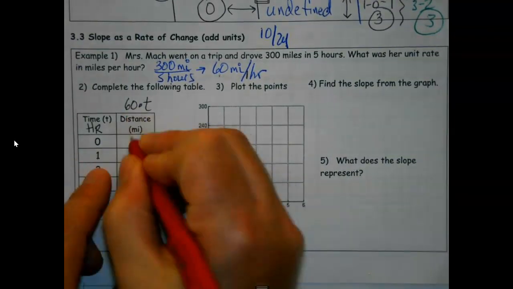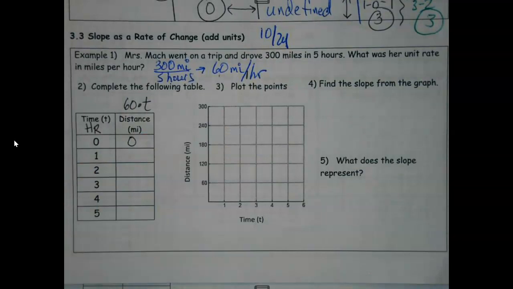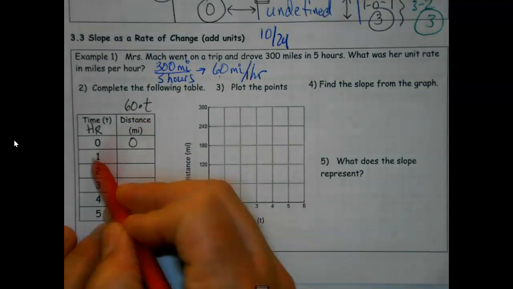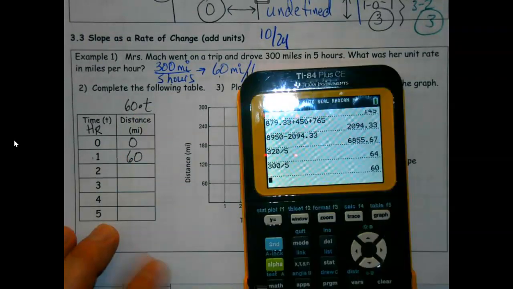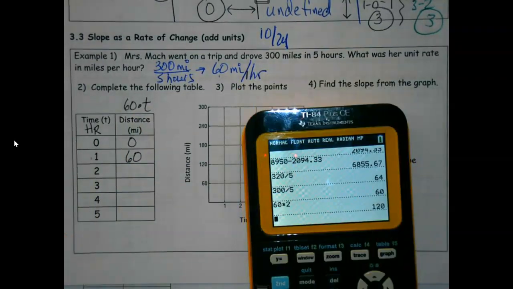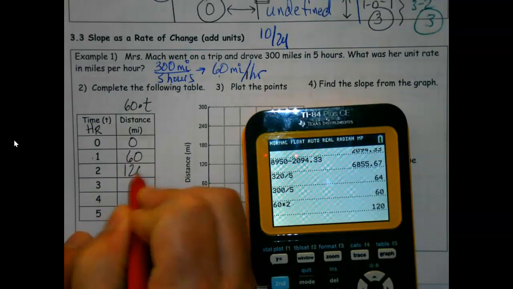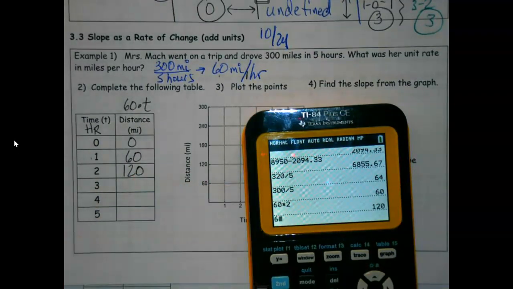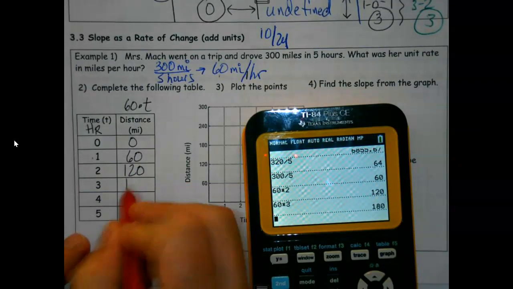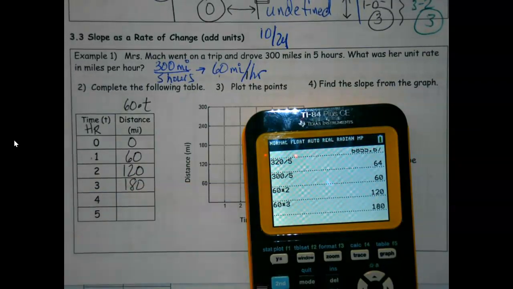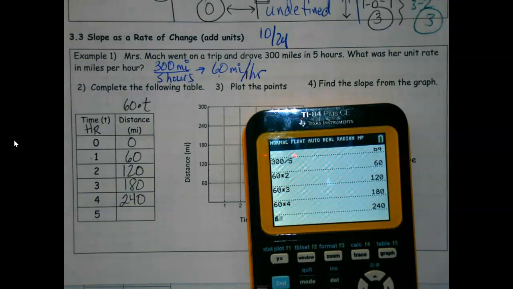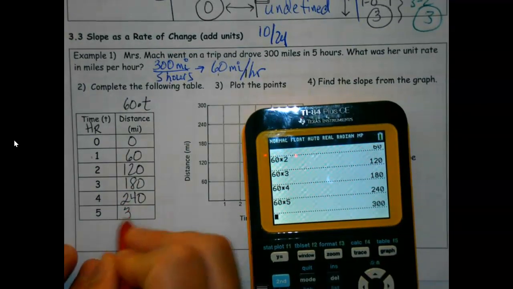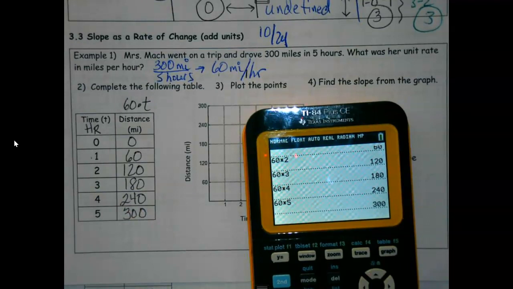So 60 times 0, I think we can handle that one. 60 times 1, 60 times 2, 60 times 3. You can also keep adding 60 if you wanted to. That would absolutely work, until we've got our chart filled.